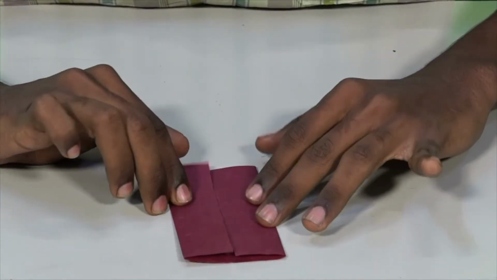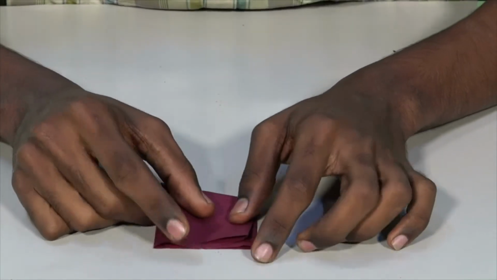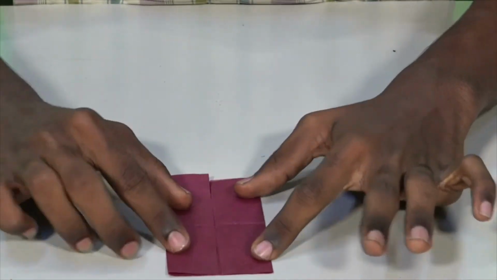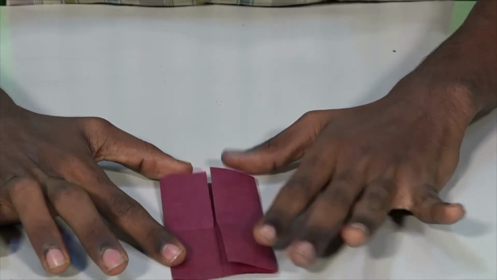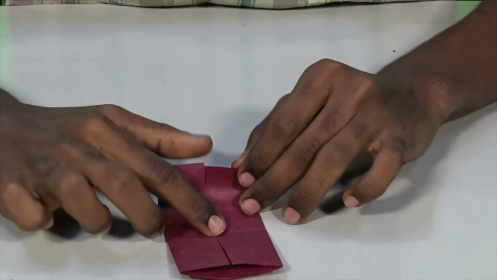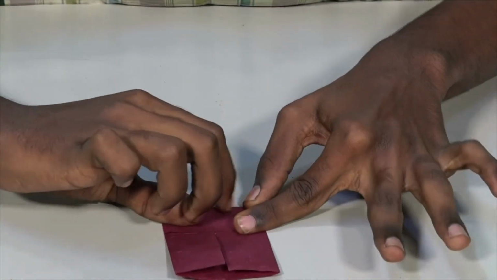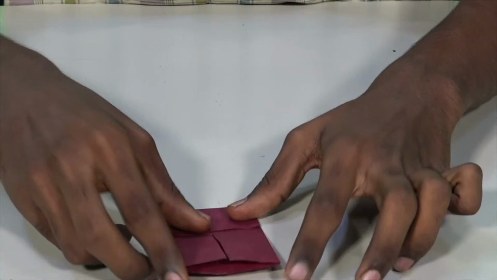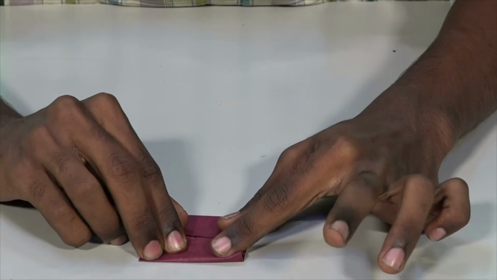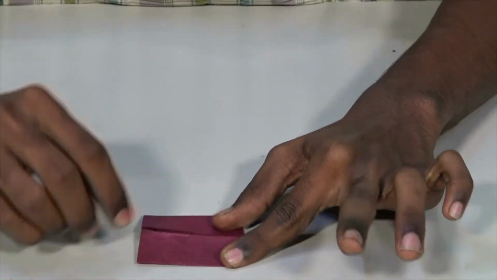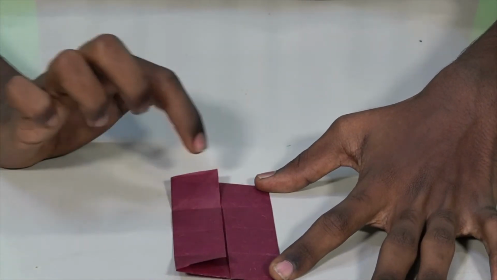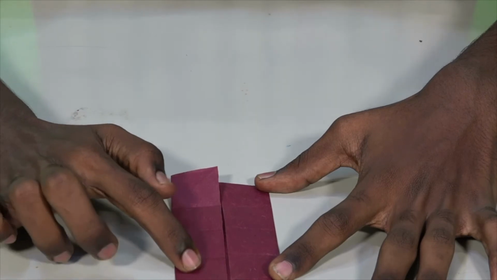Now we'll fold this rectangle into half and unfold it. So we get a horizontal line, which is a sleeping line. Now you find this top horizontal line. We have to fold this part until the midpoint and do the same thing on the other side. And unfold it. So here we can find 1, 2, 3, 4, 5, 6, 7, 8.